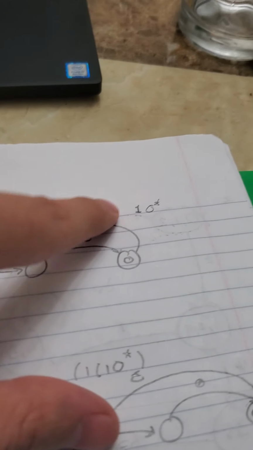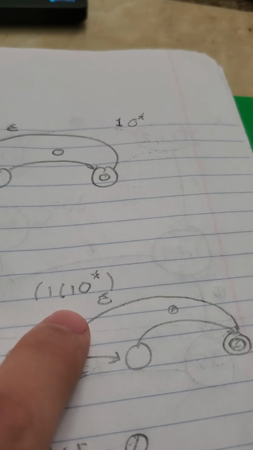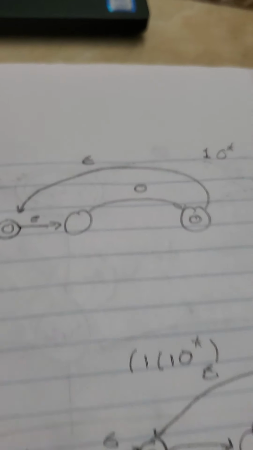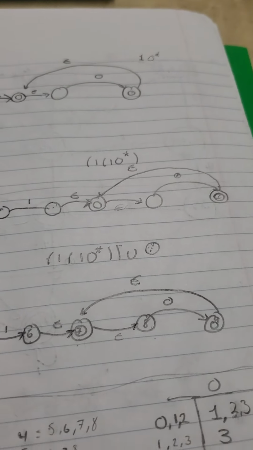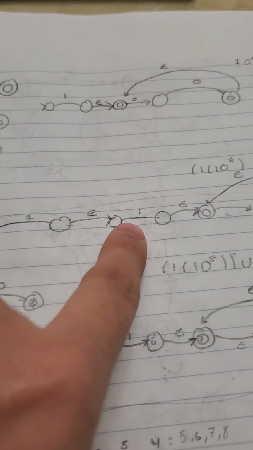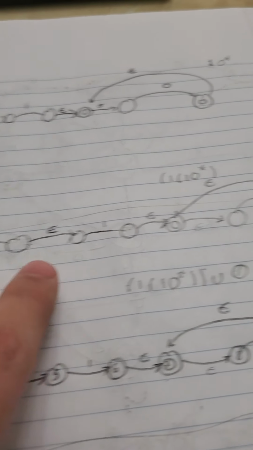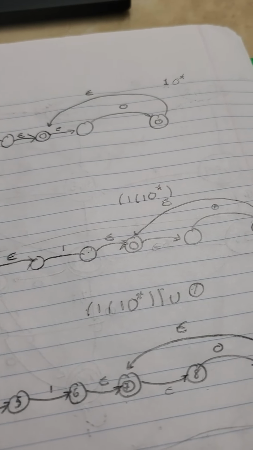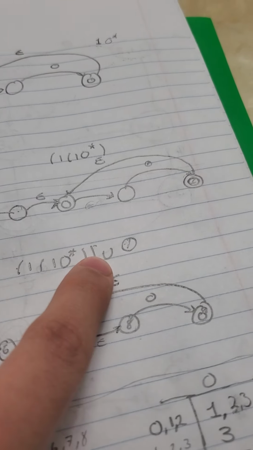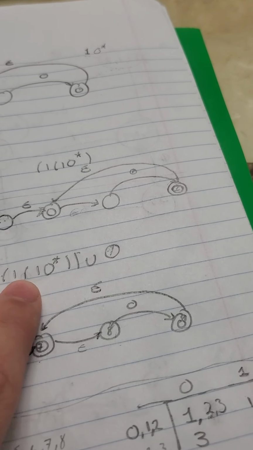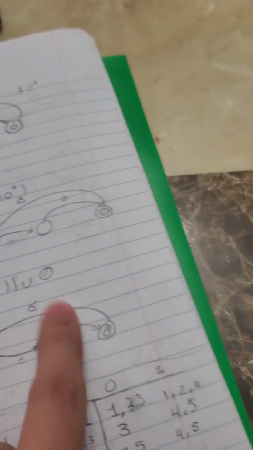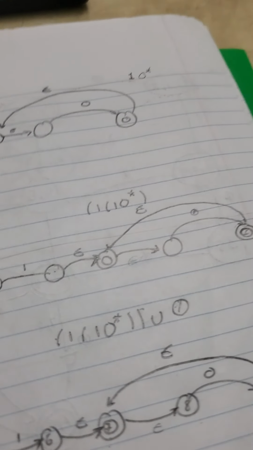After that, we have to do the one concatenation zero star. So what we're easily going to do is add a new one, which is the one with epsilon, which is doing the concatenation of this one. And finally, we have to do the union, which is one concatenation zero star or zero, which is really easy.